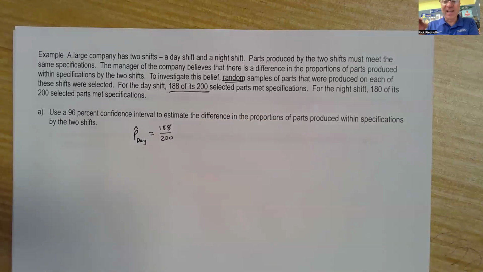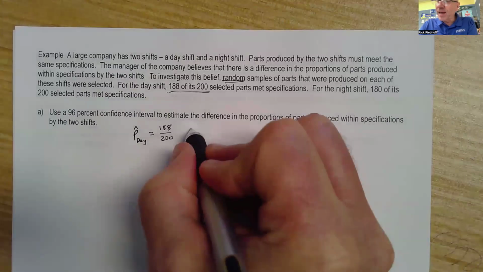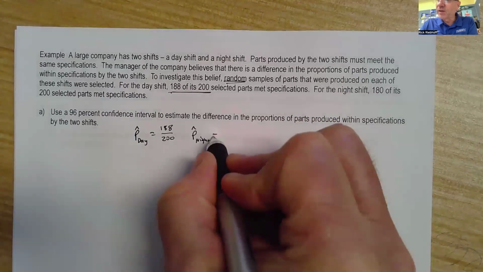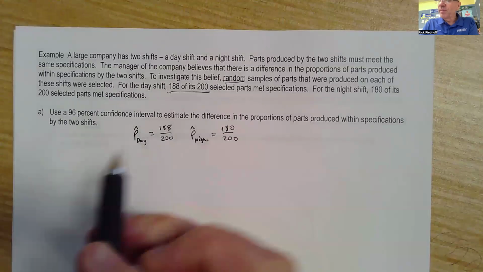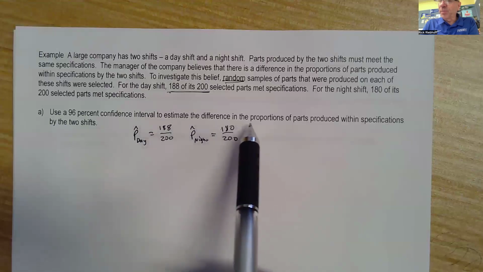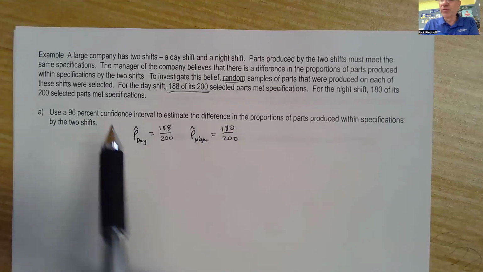I just like to write these down because I know I'm going to use them. For the night shift, P hat night, 180 out of 200 parts met the specifications. Use a 96% confidence interval to estimate the difference in proportions of parts produced within specifications by the two shifts.